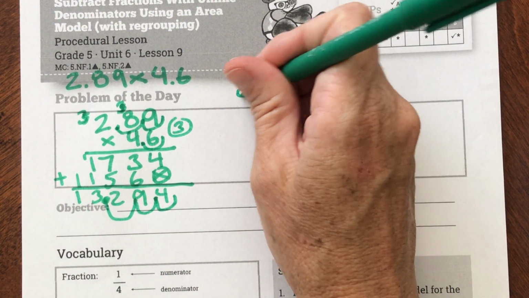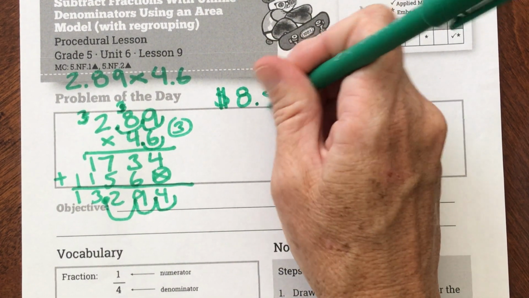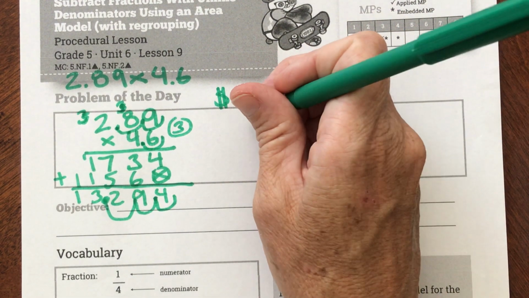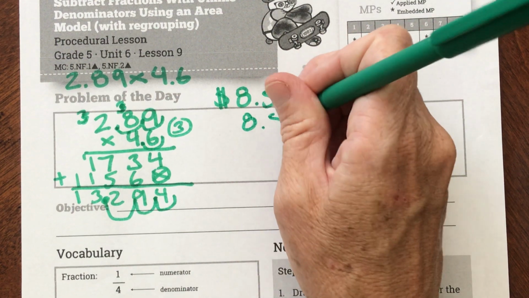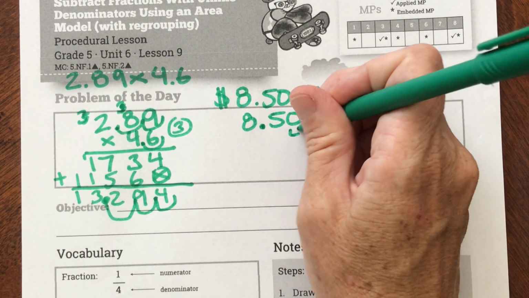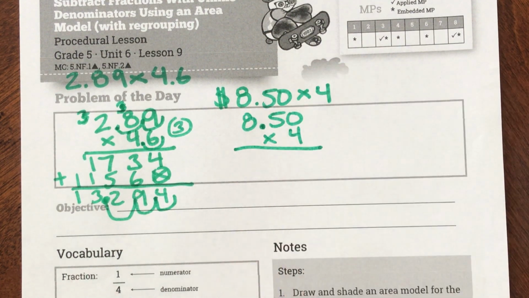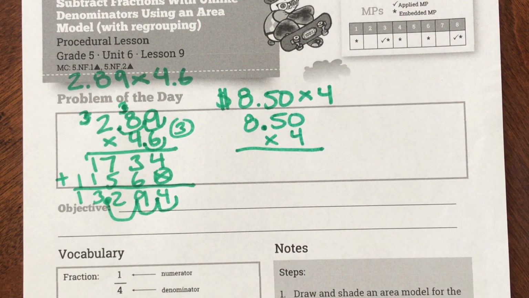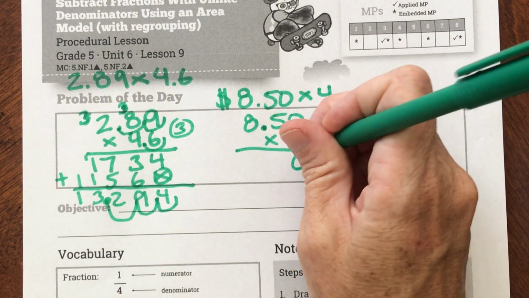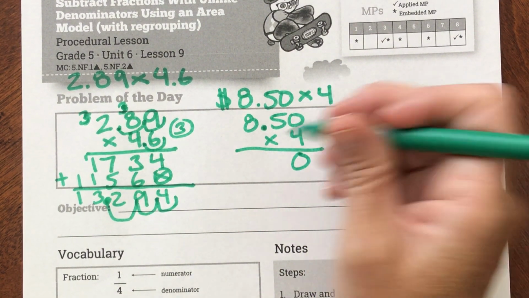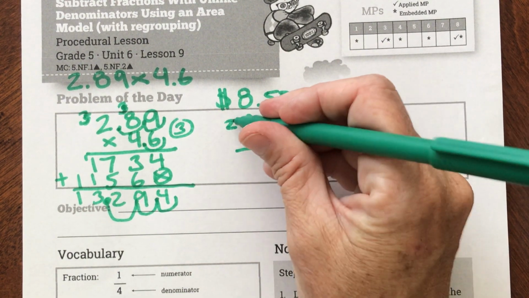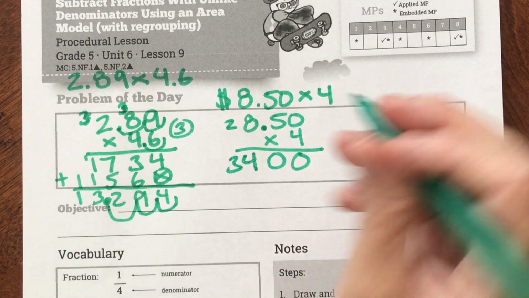So if my problem was maybe a word problem, $8.50 times 4. So again, I'm going to set it up with the longer number on top. And then I'm just not going to worry about the decimals. I'm going to ignore the decimals and just multiply like a regular problem. So I get 4 times 0, 0. 4 times 5 is 20. 4 times 8 is 32, plus 2 is 34.